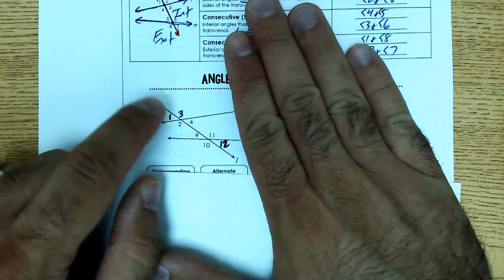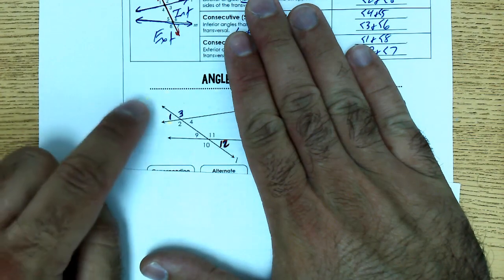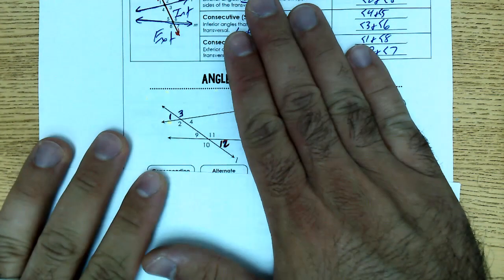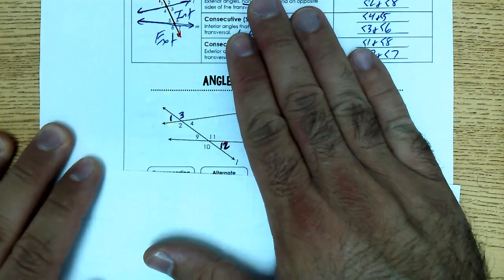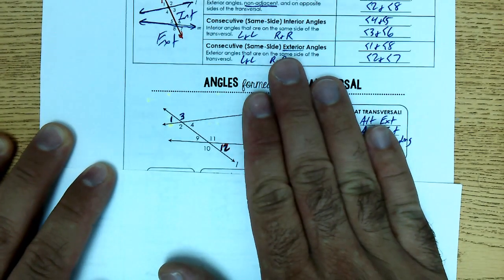You have outside and outside, so that tells me it's exterior. Are they on the same side of the line or opposite sides of the line? They're on opposite sides of the line. That tells me that it's an alternate exterior.